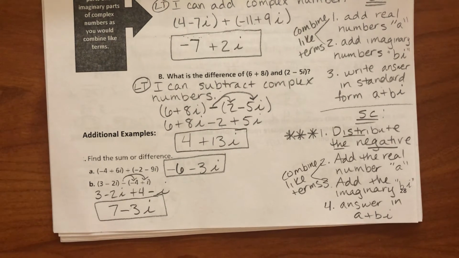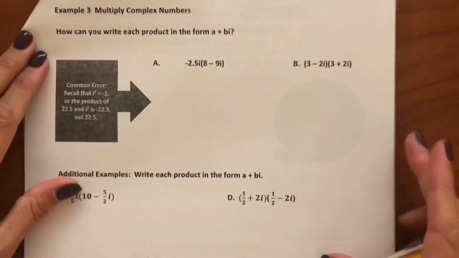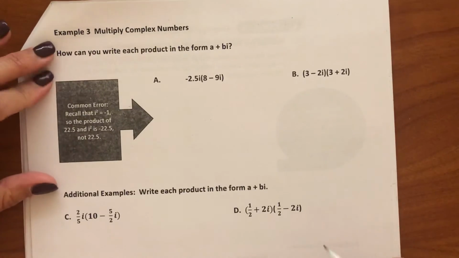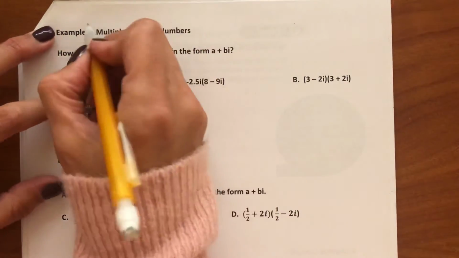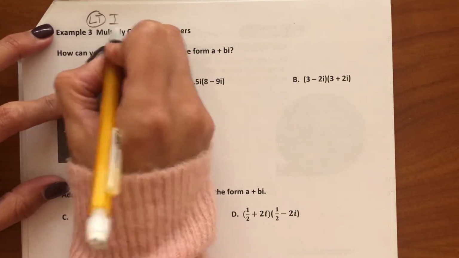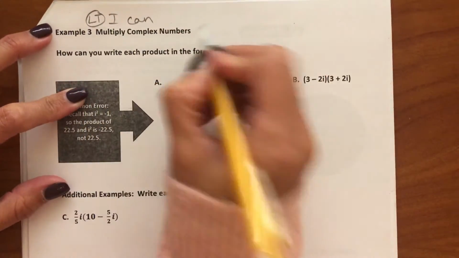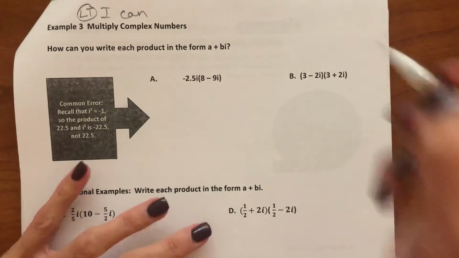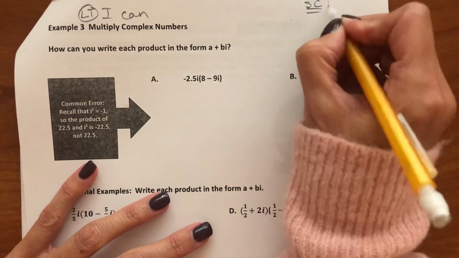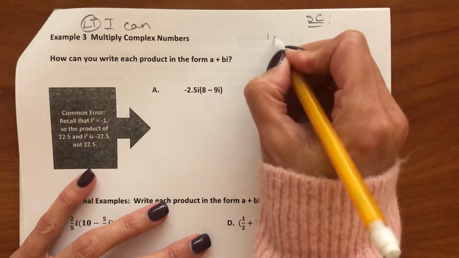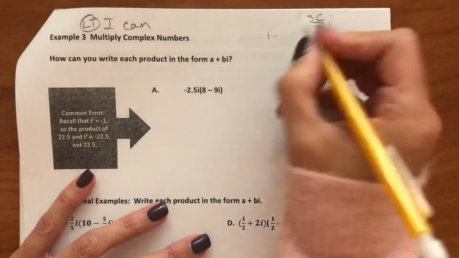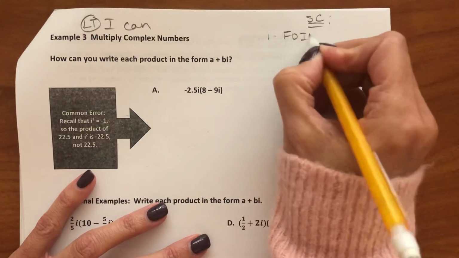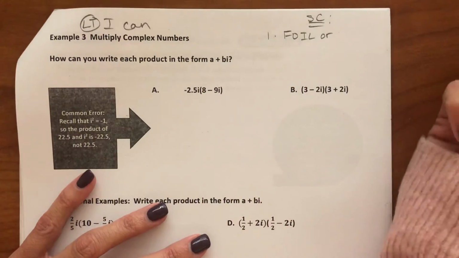All right, so we did addition and subtraction. Now let's look at multiplication. So I can multiply complex numbers here. All right, so the first thing we're going to do, step one, is you're either going to FOIL or use the distributive property.